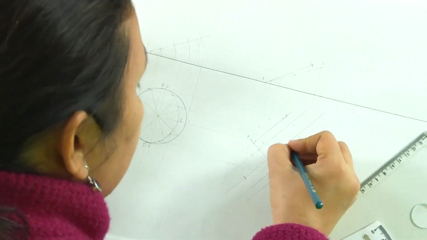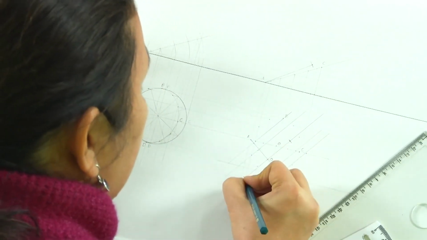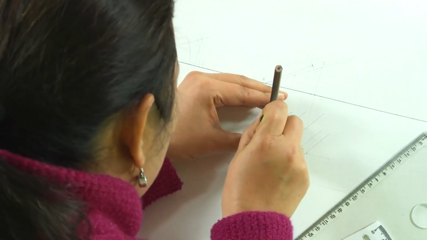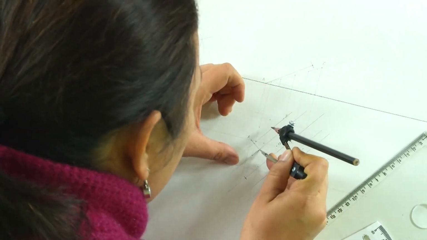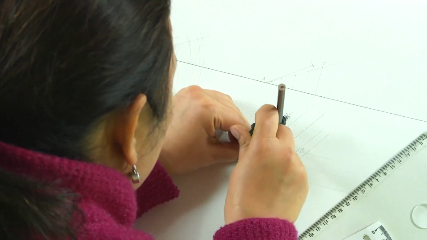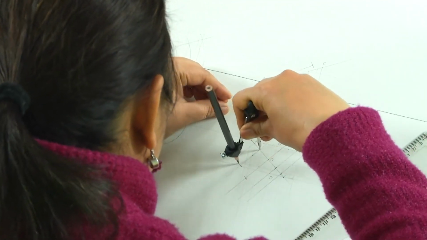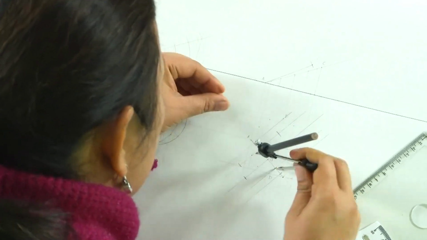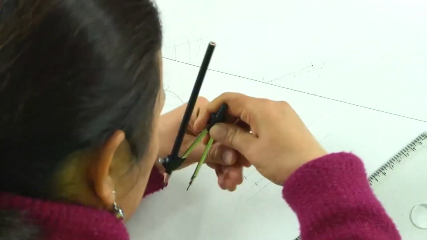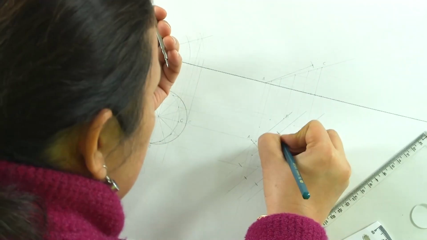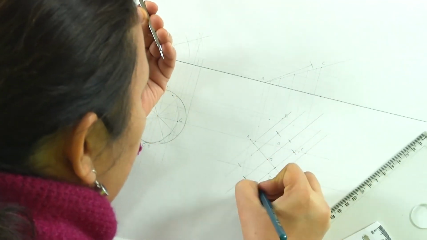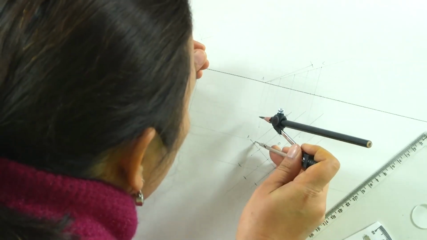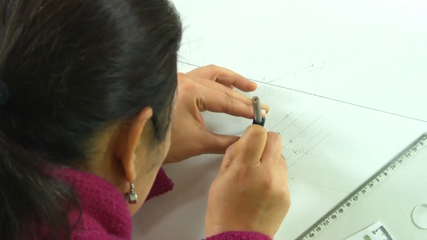So, we have now B, D, and being a symmetrical ellipse, we will have the same distances here of these 12 divisions which we have already marked.